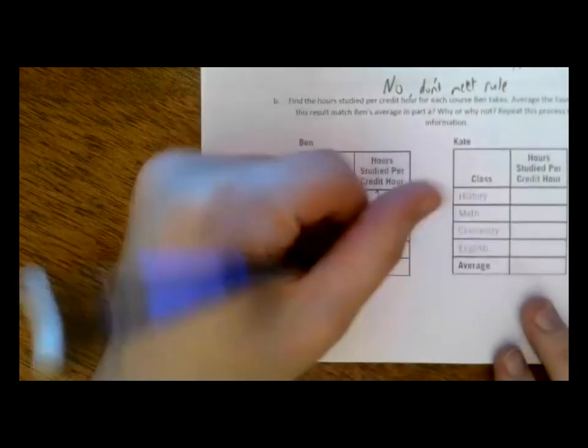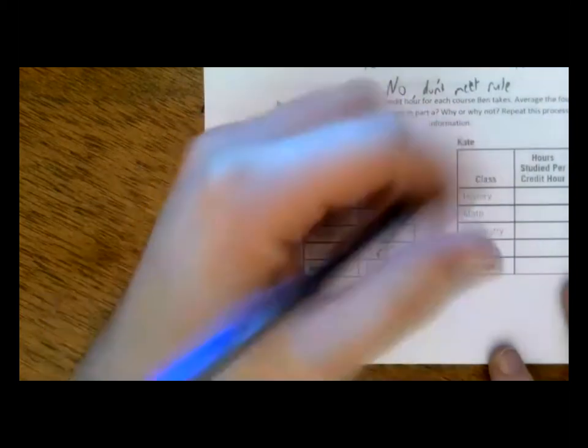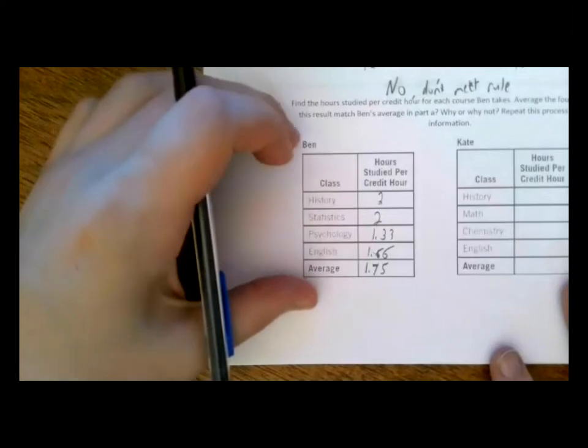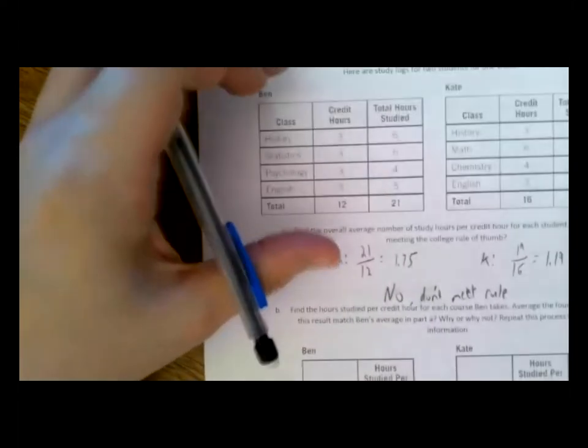Finally, after we do that, it says to find the average at the bottom. So we're going to add those 4 things up and divide by 4. If you do that, you should get 1.75. Okay. So everything with Ben's matches up exactly with what we found up here, right?